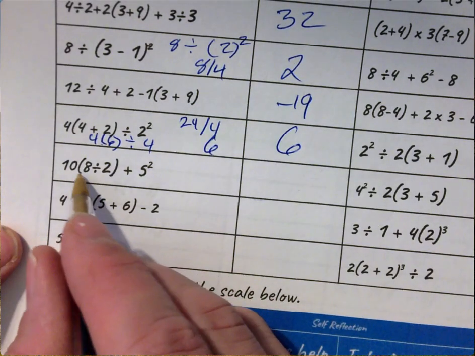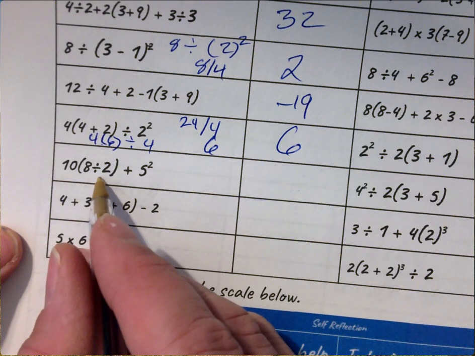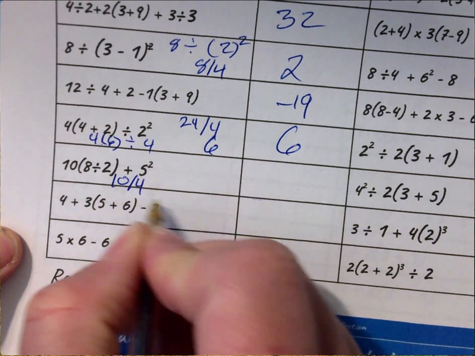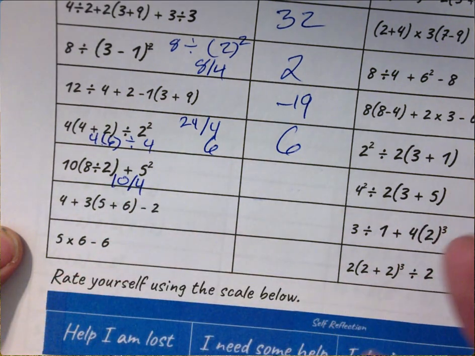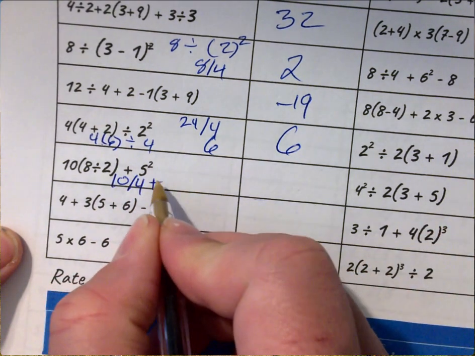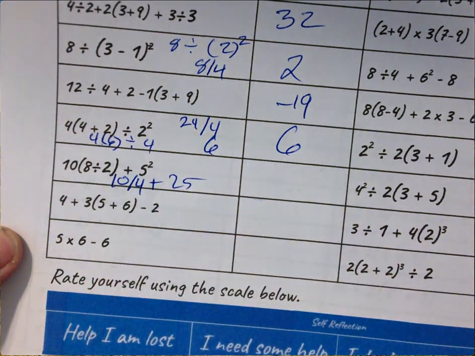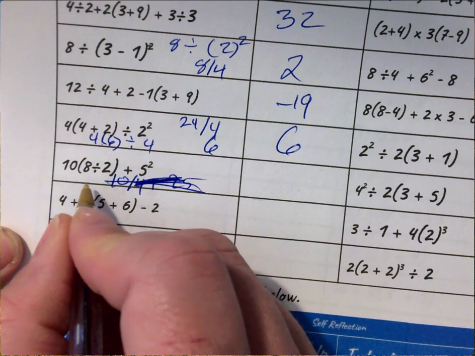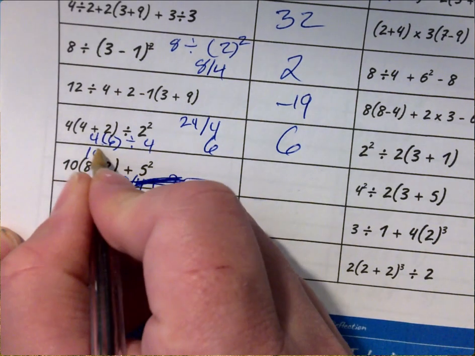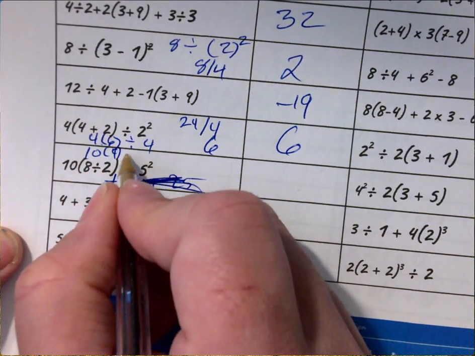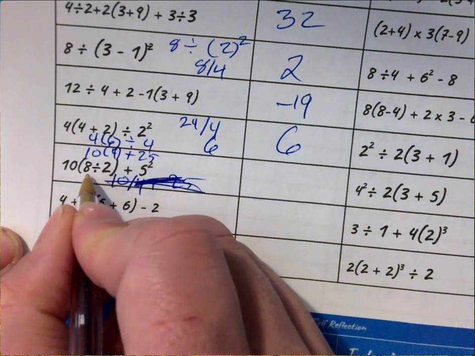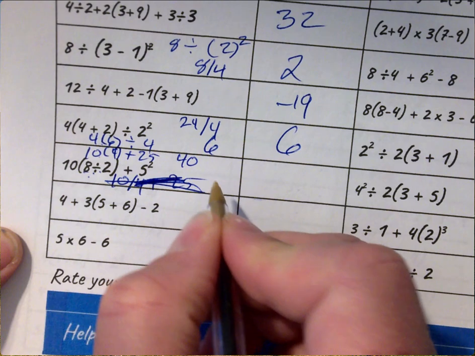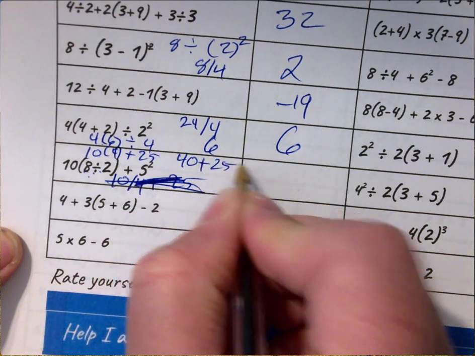Now we're doing 10 times 8 divided by 2. 8 divided by 2 is 4. So you got 10 divided by 4, and whatever 10 divided by 4 is we're going to add 5 squared, or 25. I'm sorry, I've made a mistake. 8 divided by 2 is 4, so you got 10 times 4. And we're going to add that to 25 because 8 divided by 2 is 4. 4 times 10 is 40. Then 40 plus 25 is 65.